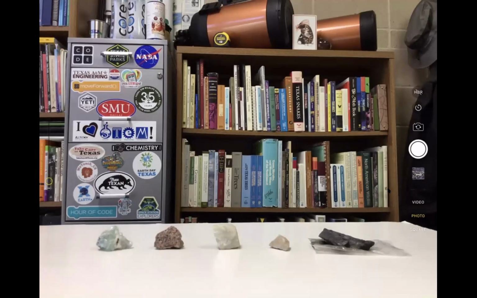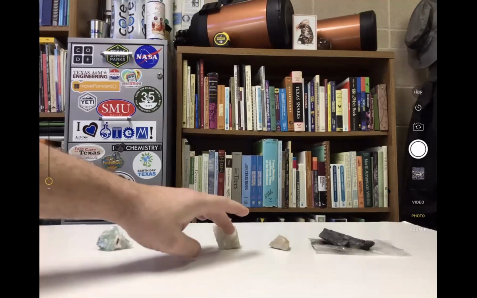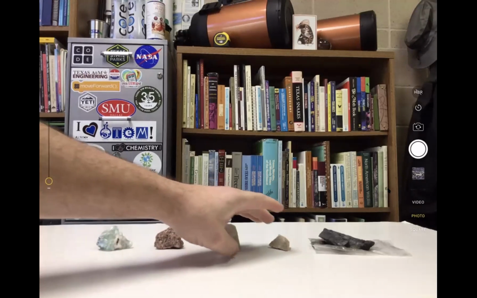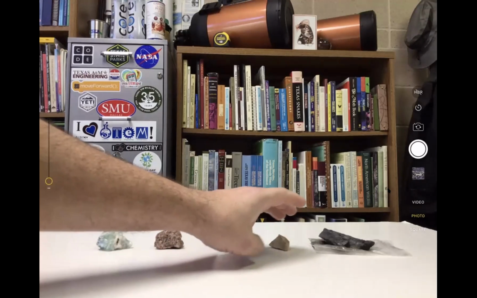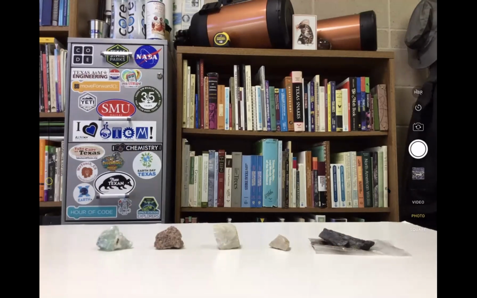So you can see I have 5 rocks sitting on my desk. The first rock is fluorite. The second rock is granite. The third rock is calcite. The fourth rock is sandstone. And this last rock here is lodestone. And you can tell that they don't all look the same.